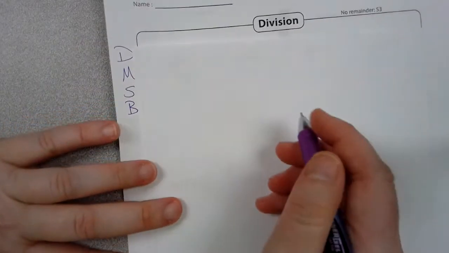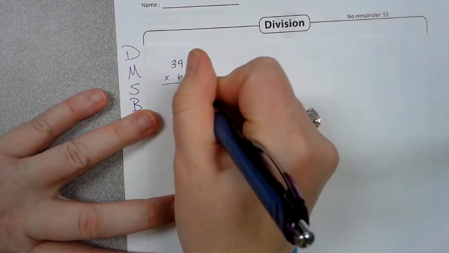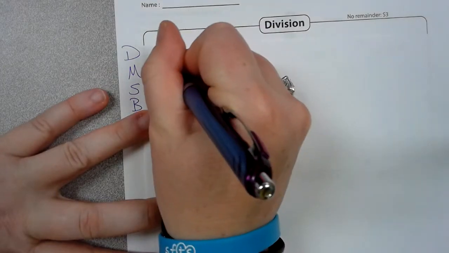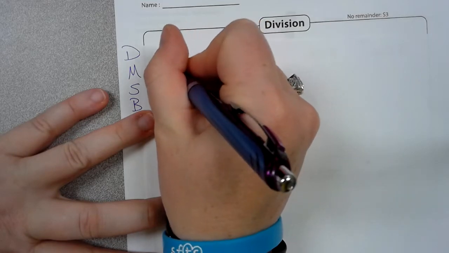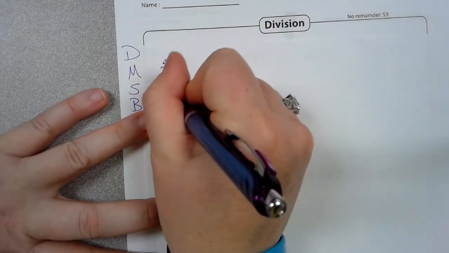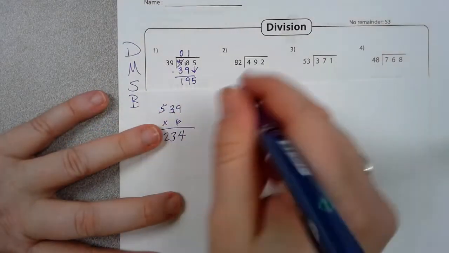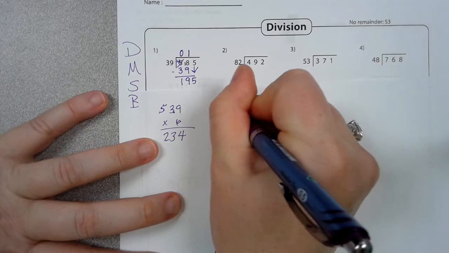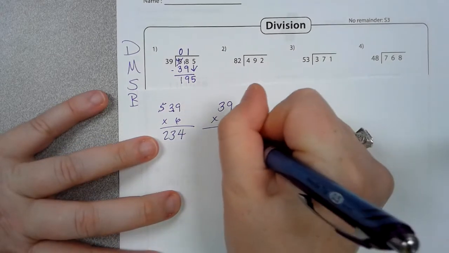So I'm going to take my scratch paper. 9 times 6 is 54. 6 times 3 is 18, plus 5 is 23. That's too big. So that means I need to go down. So let's try 39 times 5. 5 times 9 is 45.